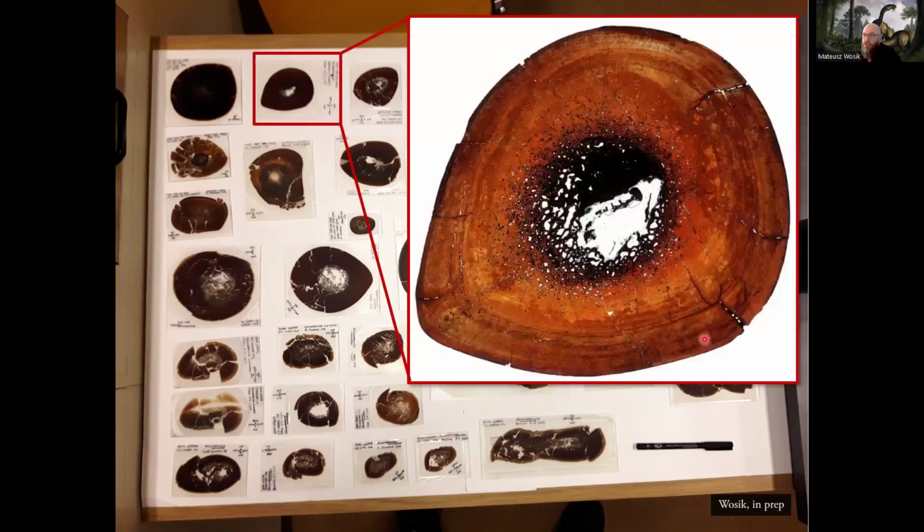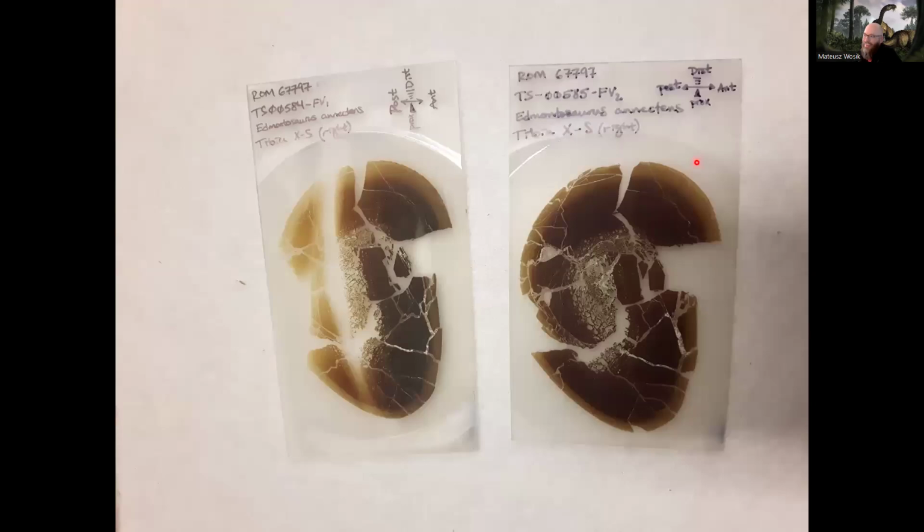Some of them turn out really nice, like this one up at the top. It's one of my favorite ones. It's just a really nice, even surface all the way across. Of course, this side is a little darker, but that's actually some natural staining in the bone. But it's really nice and even all the way across, unlike these ones.